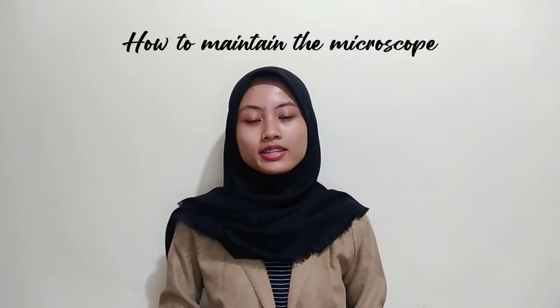Next, how to maintain the microscope. First, lift and carry the microscope always in an upright position with one hand, holding it tightly on the arm of the microscope and the other hand supporting the base or legs. Second, lower the top position simply by turning the revolver to the lowest position when finished. Third, try to keep the quick objective lens in one axis below the eyepiece. Next, keep it in an upright position so that the dust doesn't stick.